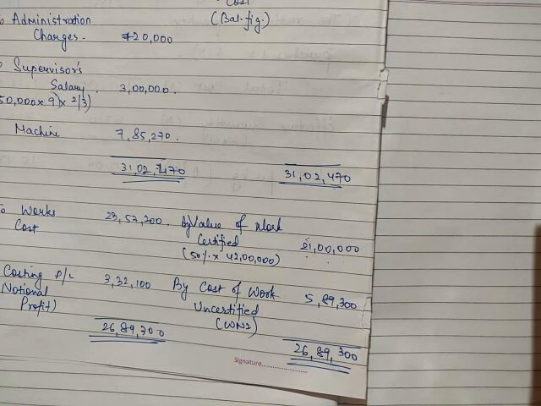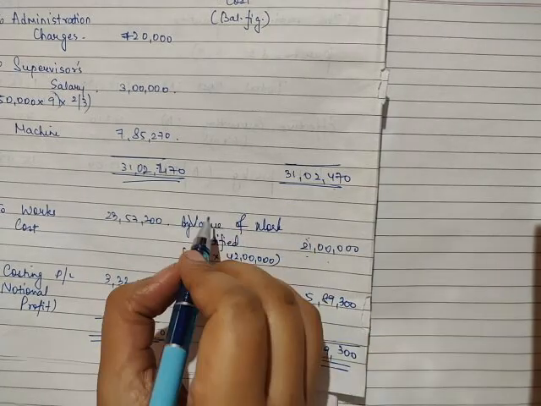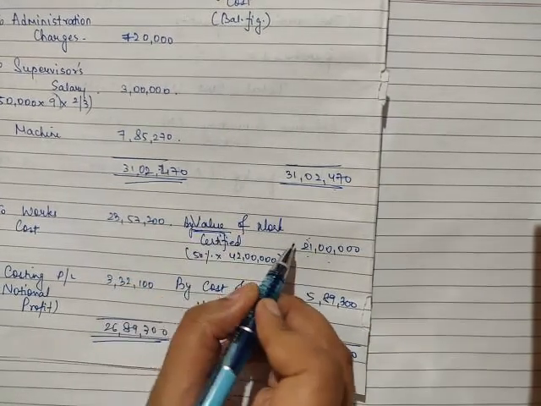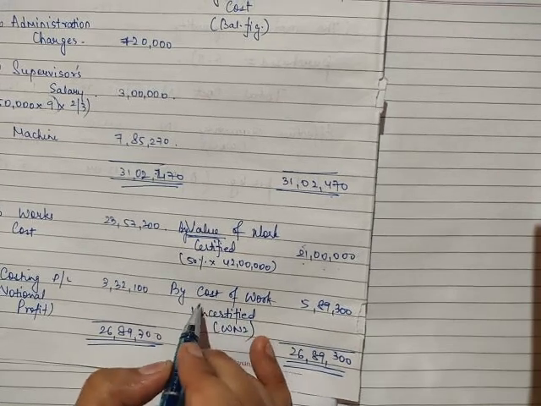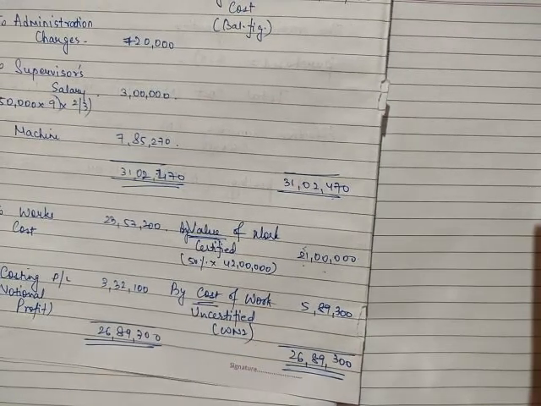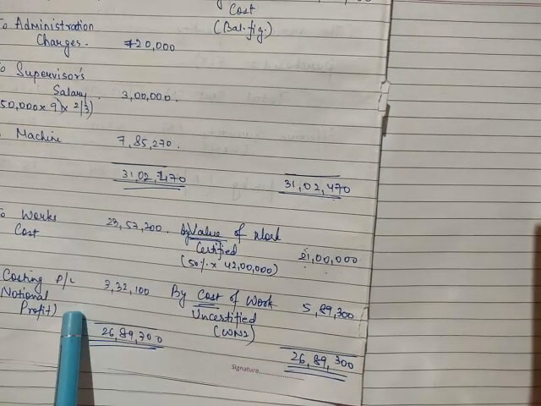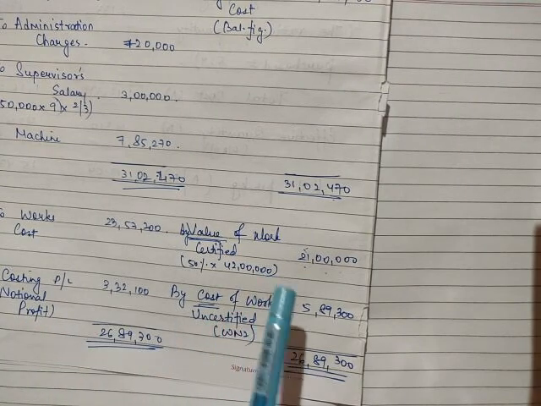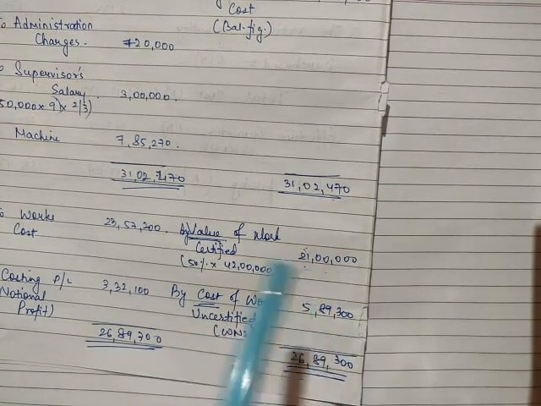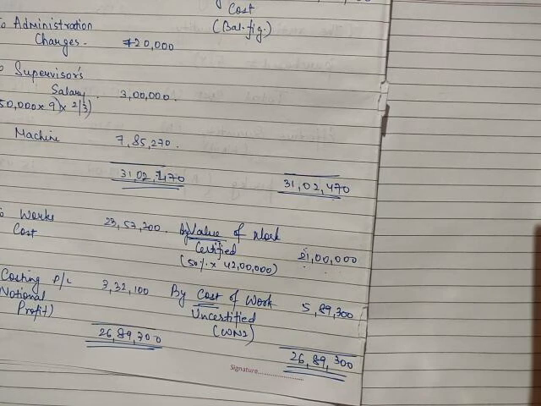Next, work certified is always valued as a percentage of the total contract price, whereas work uncertified is recorded at cost. So be careful with the wordings. By value of work certified, whereas in the case of work uncertified, it is a cost. Finally, the notional profit is equal to the value of work certified less the cost of that percentage of work certified. Hope this sum is clear to you.